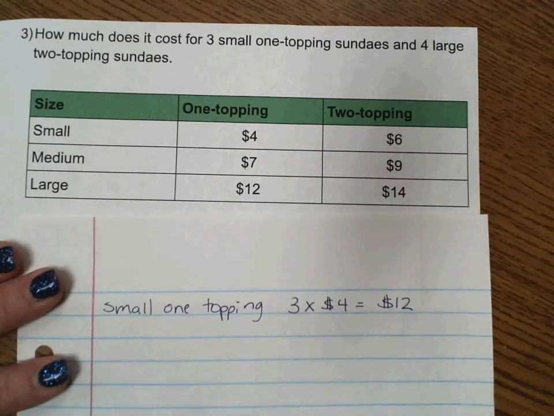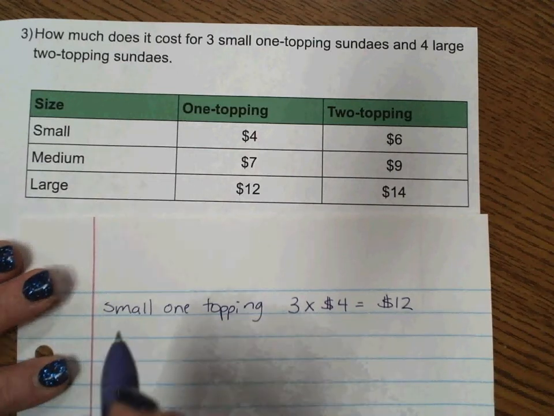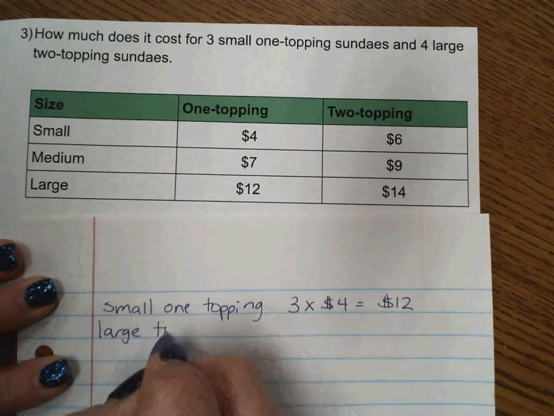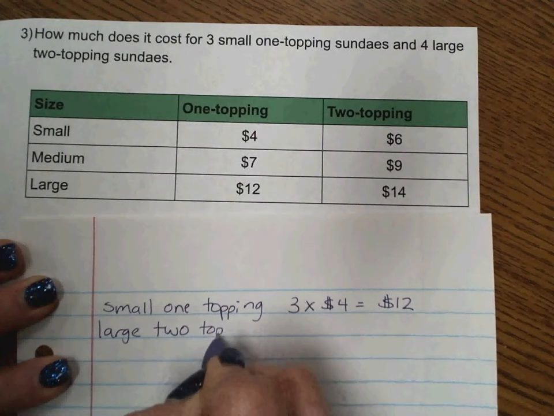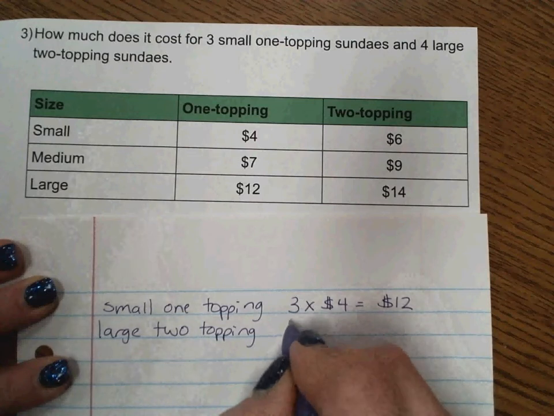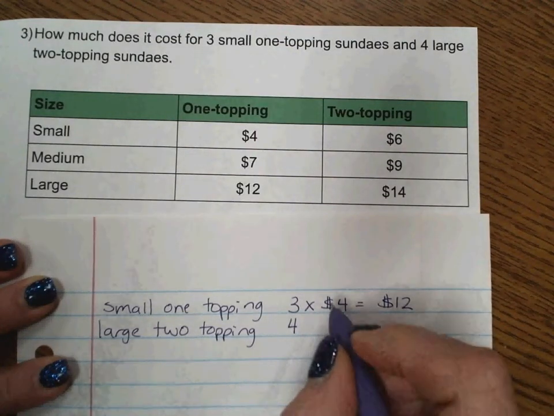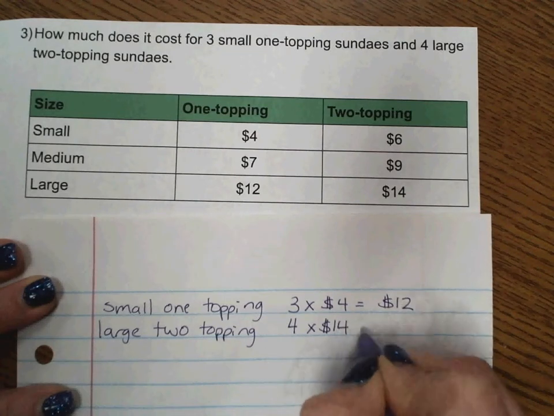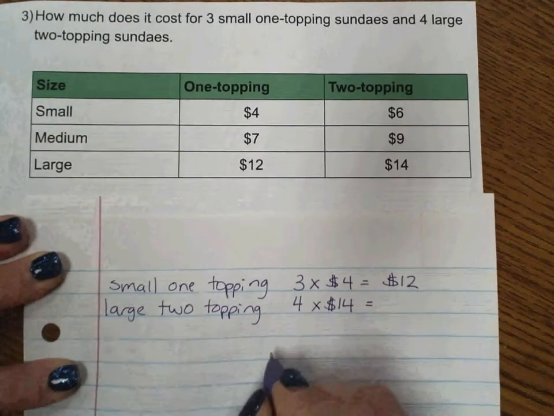And I'll go down to large, not the 1 topping, they bought the 2 toppings. So the large 2 topping sundaes, they bought 4 of those, and they cost $14 each.